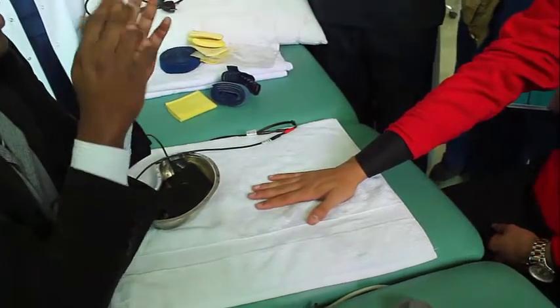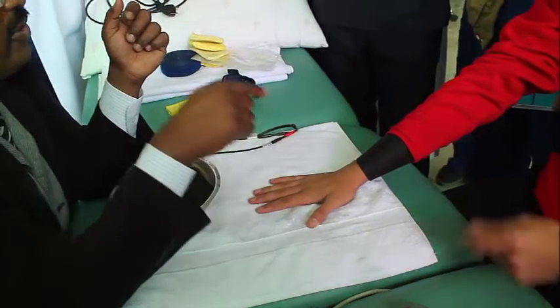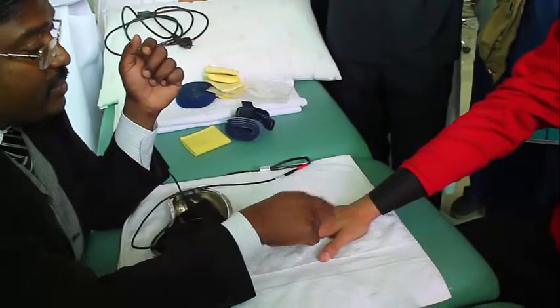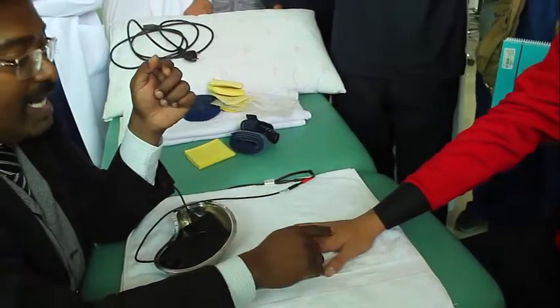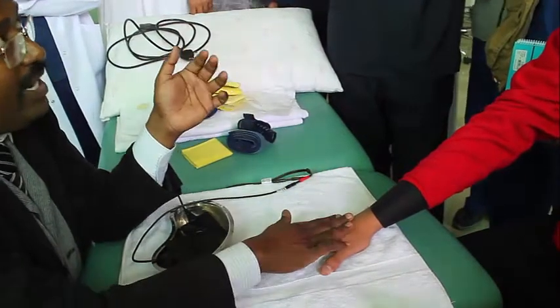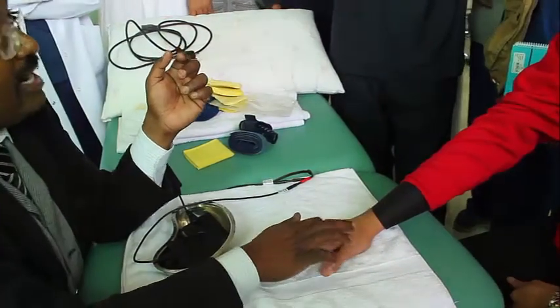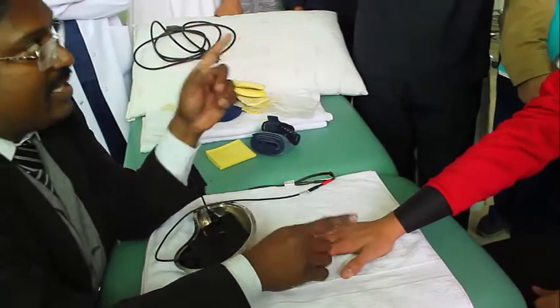Now you have to go inside the body. When you have to go inside the body, skin has to permit the current. If skin doesn't permit the current, because it is a resistant material, the electrical current will accumulate more and it will cause burn or damage in that particular area when you don't decrease the resistance of the skin.